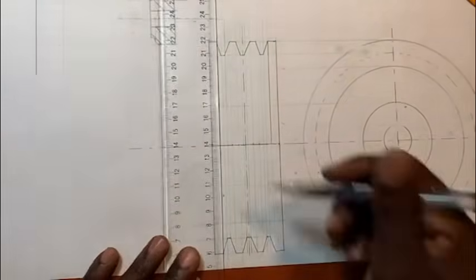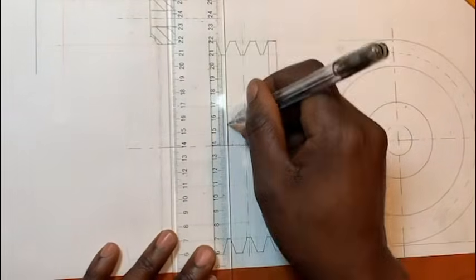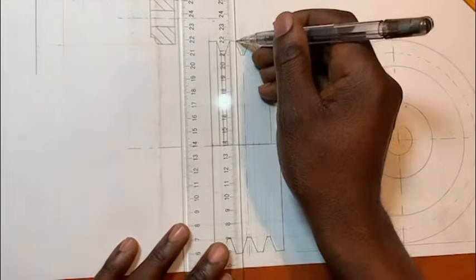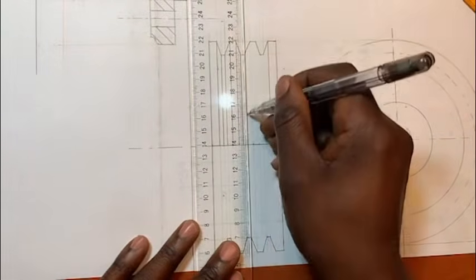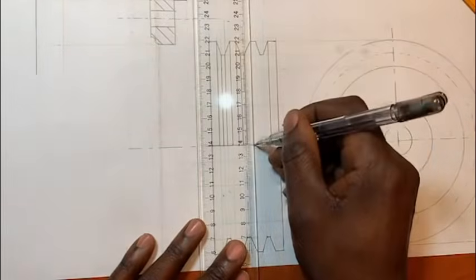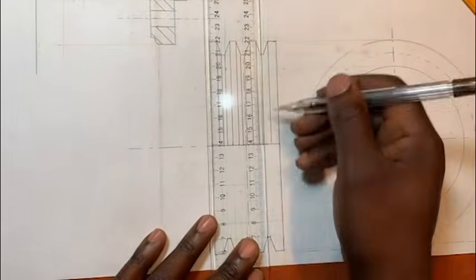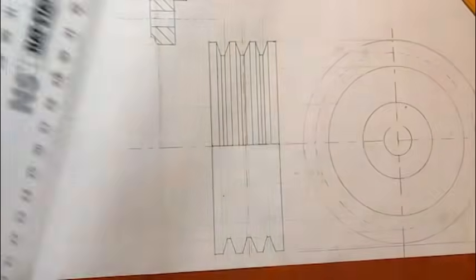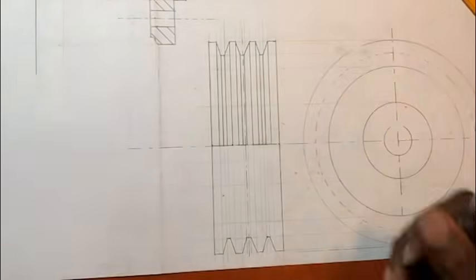And from there, I'm going to have this one dark till down, dark till down, dark till here, till here, till here. That's how it's going to be. You understand? So that's where the belt will be running.